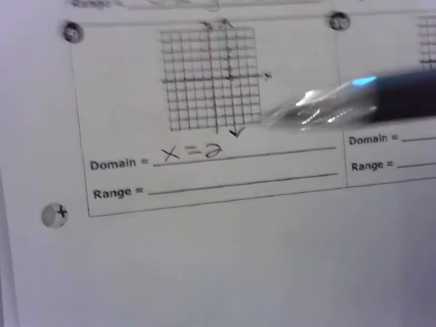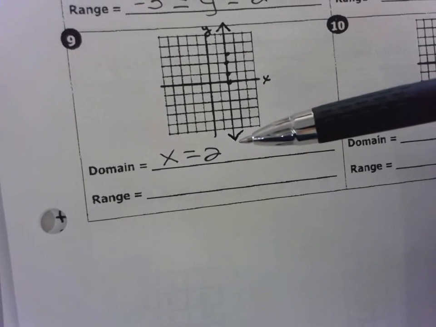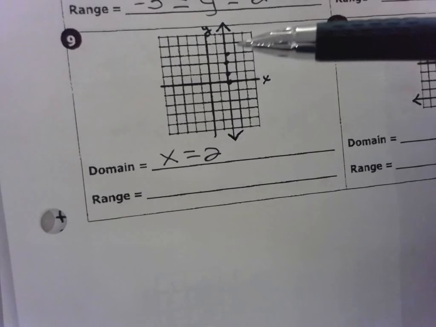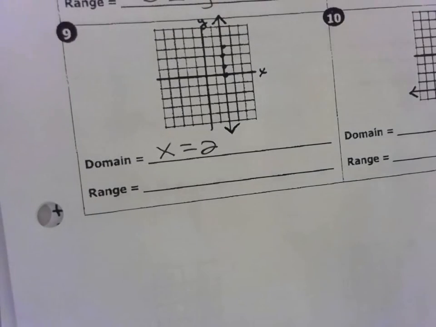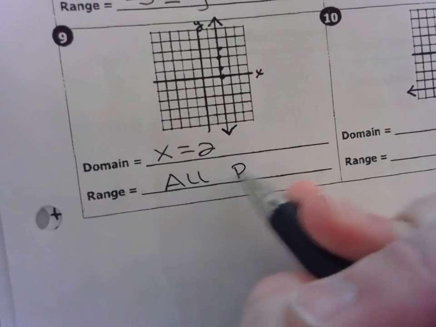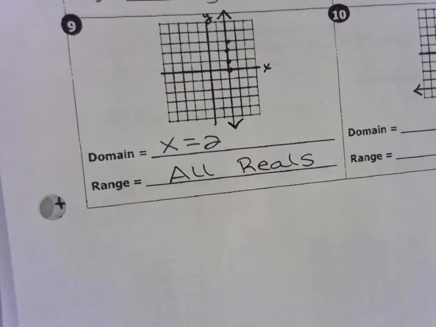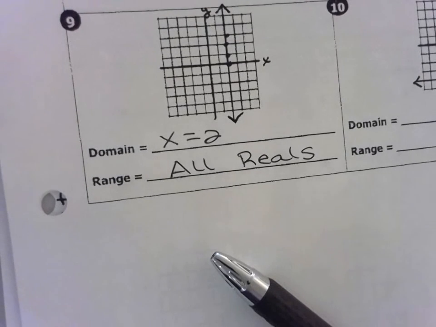The range: start from the bottom, go up. Do I have a specific starting point on the bottom? No, because I see arrows. Do I have a specific ending point on the top? No, so my range is all reals. Not a lot of work, you just have to get practice working with that. Any questions on that?